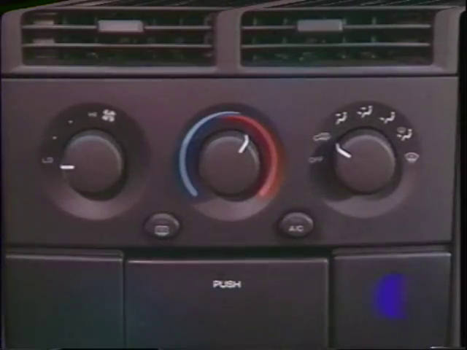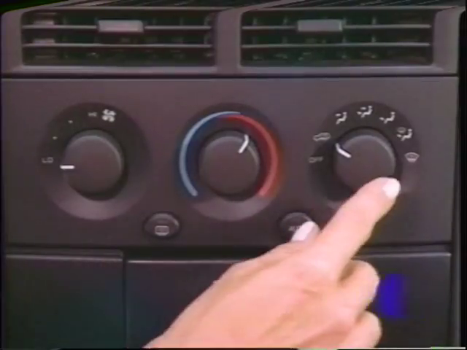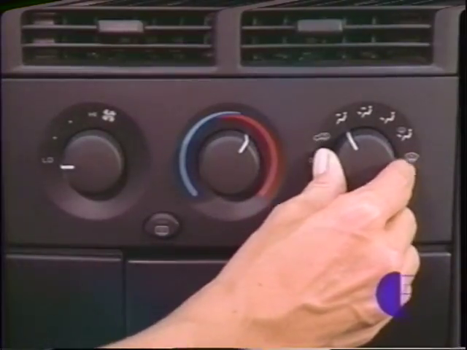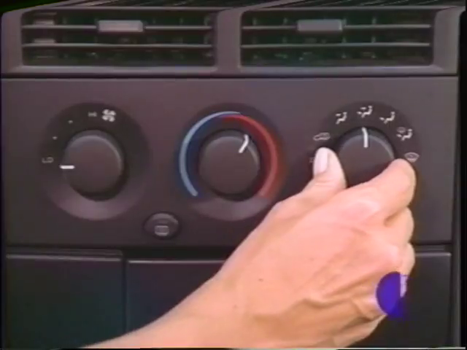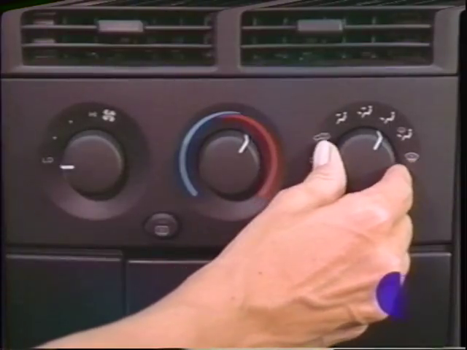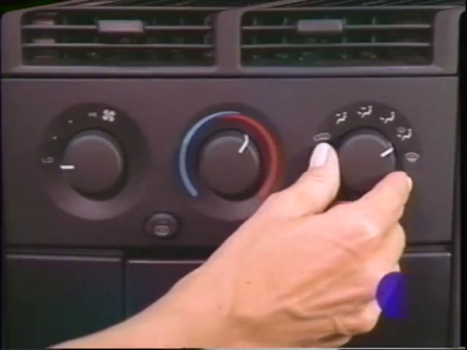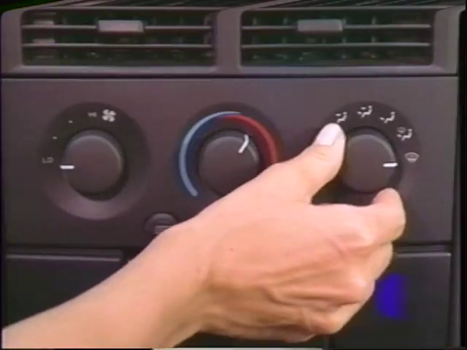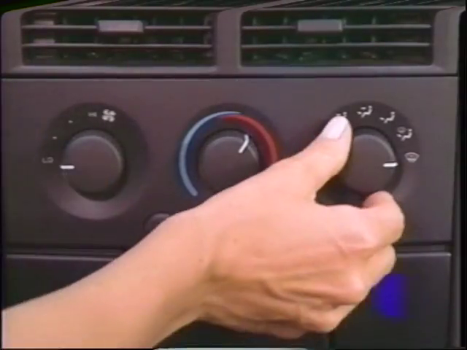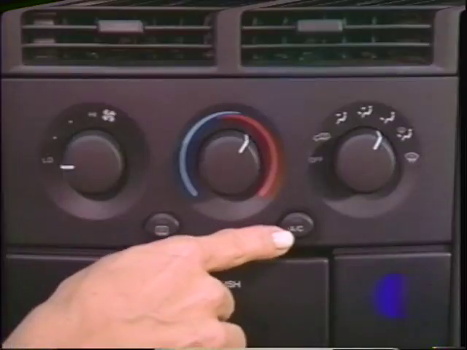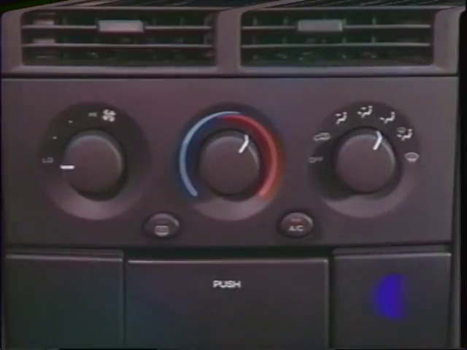The remaining 5 modes all direct air from the outside to, in order, the panel vents only, the panel and floor vents, the floor vents only, the floor vents and the defroster, and the defroster only. To start air conditioning in your car, press the AC button. An amber light indicates the AC is on.